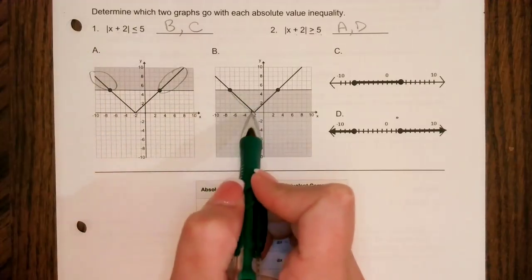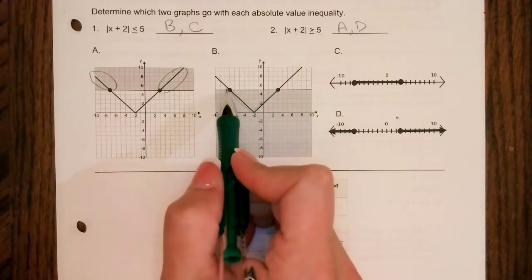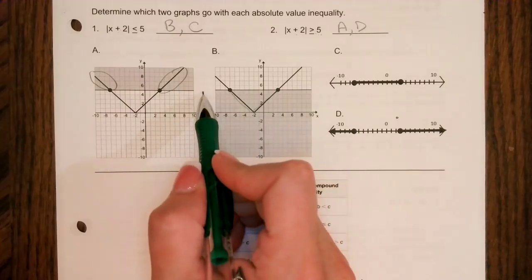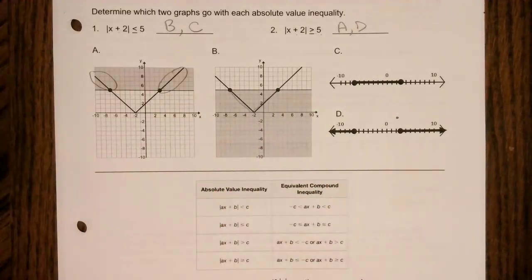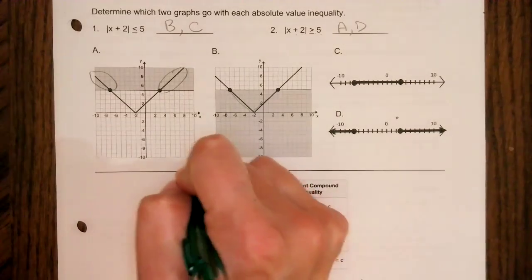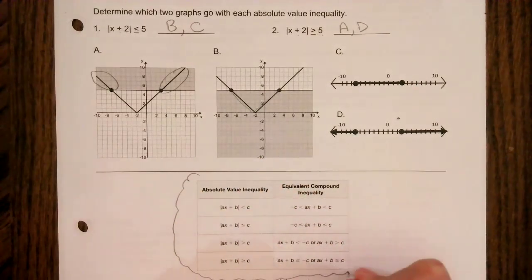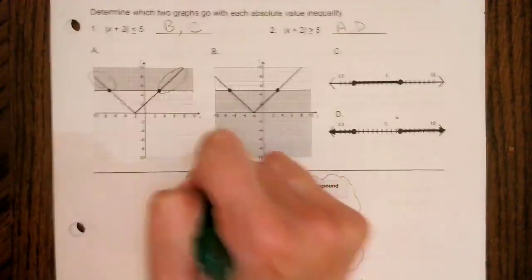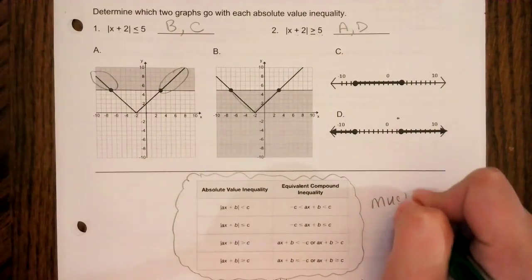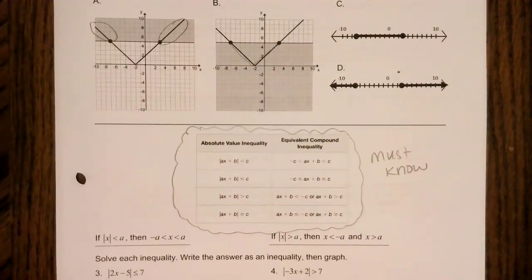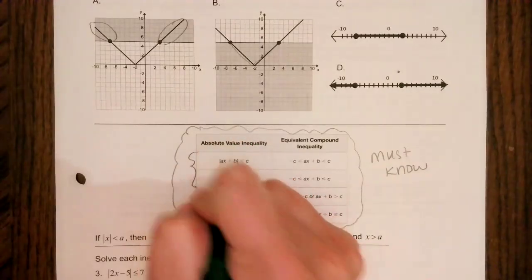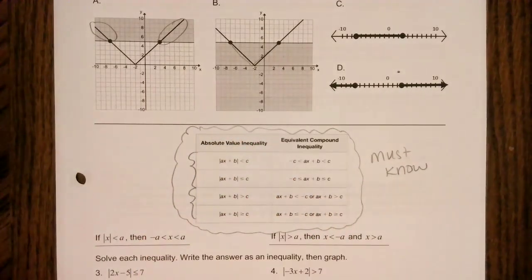So all of the points are in between. Anything that's really small is going to be too big once it comes out of the absolute value, and anything bigger is also going to be bigger than 5. So that brings us to our setup here. This setup is crucial. You've got to know this right here. And it looks like a lot to go through and know, but really these two are the same and these two are the same.